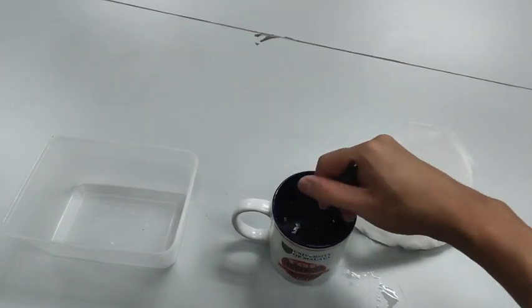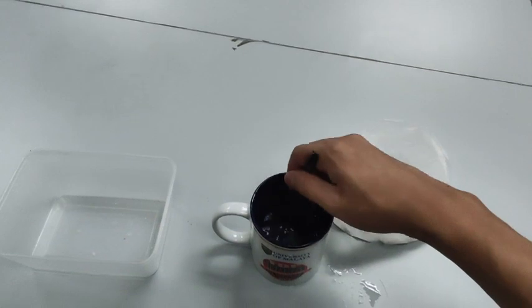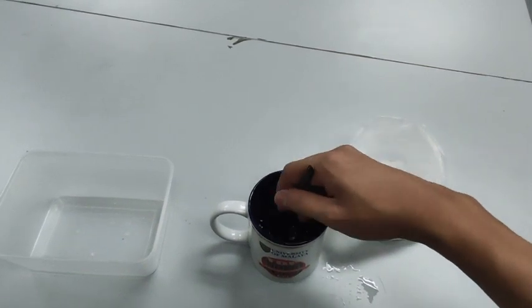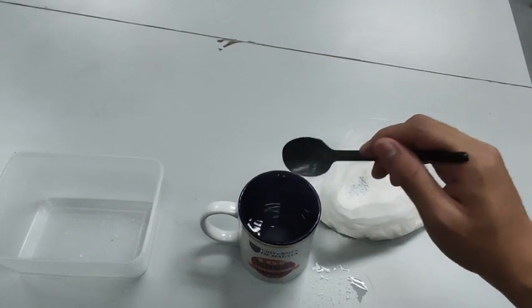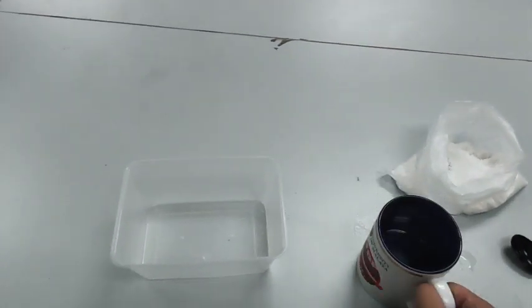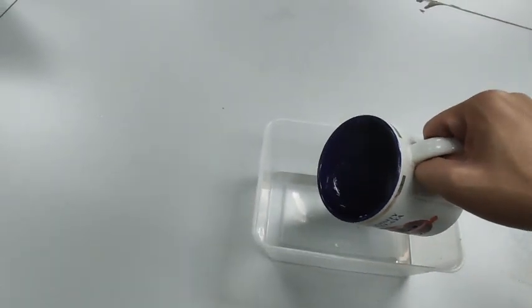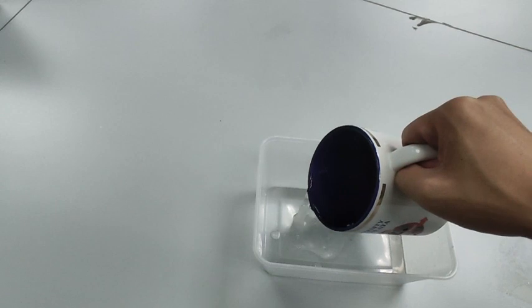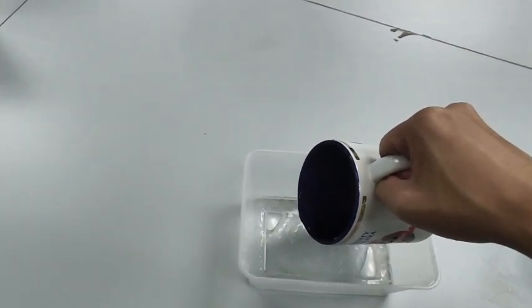Usually we need to add more salt than that, but this is just a demo. So you just add the salt until you see that the salt can no longer dissolve into the water, and it will be enough. And after that, pour the water into the container. Just a tiny layer, enough to cover the bottom of the Tupperware, should be enough already.